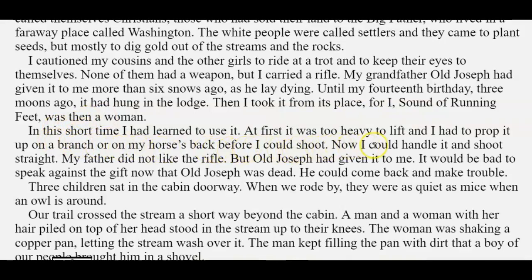At first it was too heavy to lift, and I had to prop it up on a branch or on my horse's back before I could shoot. Now I could handle it and shoot straight.